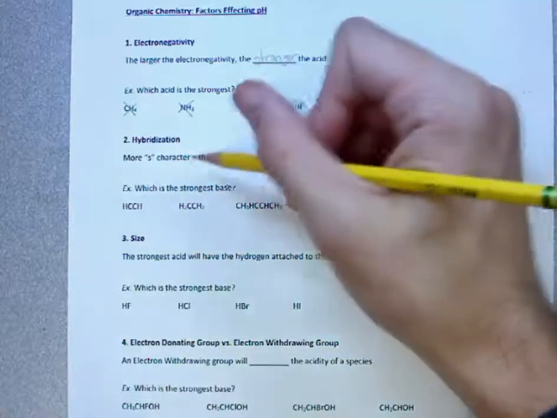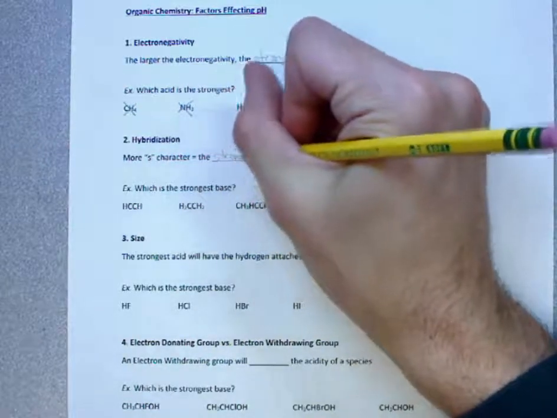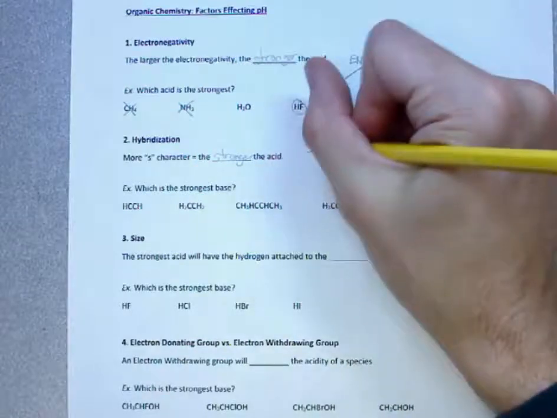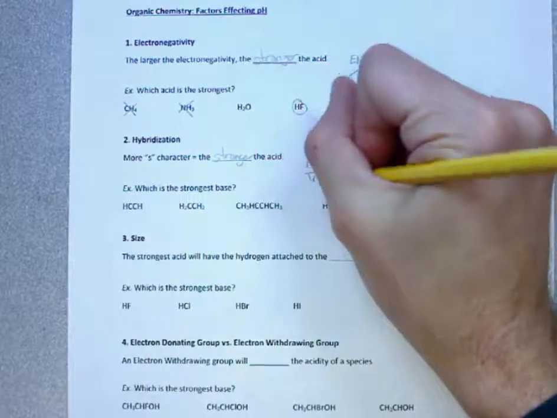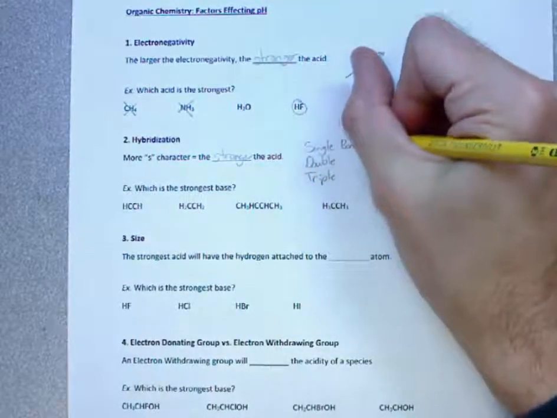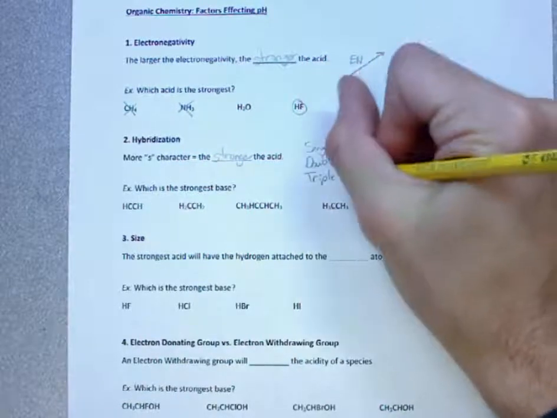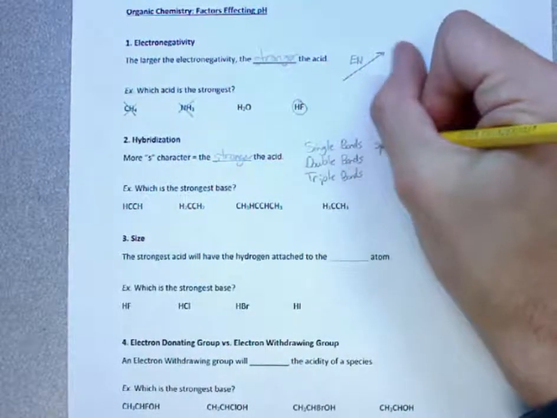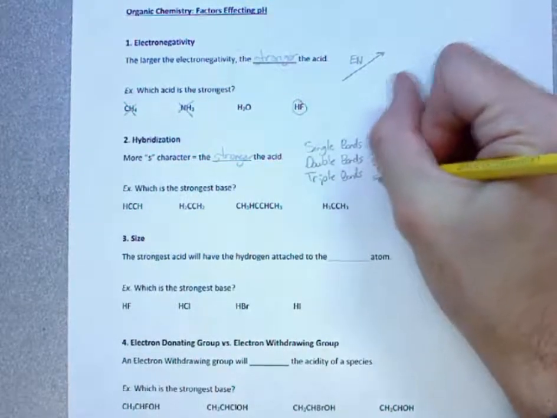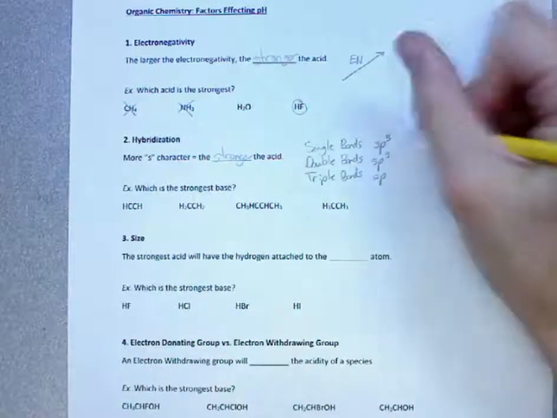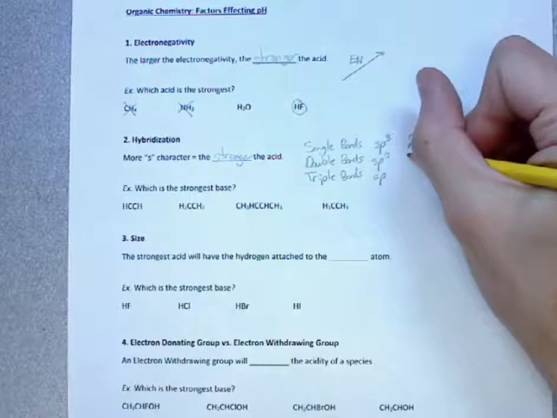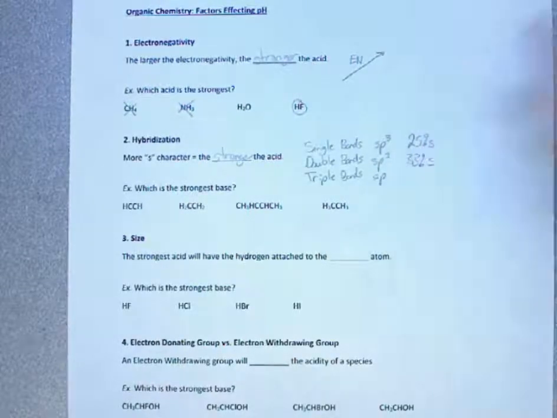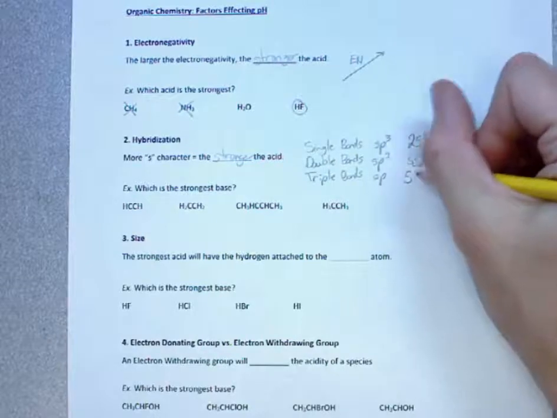For hybridization, the more S character means the stronger the acid. So if you recall, we have single, double, and triple bonds. And these are hybridized as sp3, sp2, and sp. So for sp3, there's a 25% S character. For double bonds, 33%, and triple bonds, 50%.